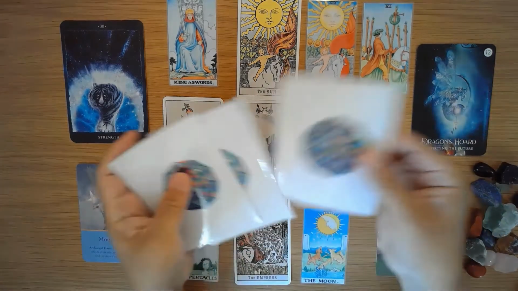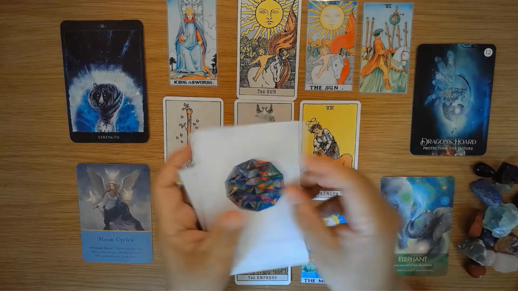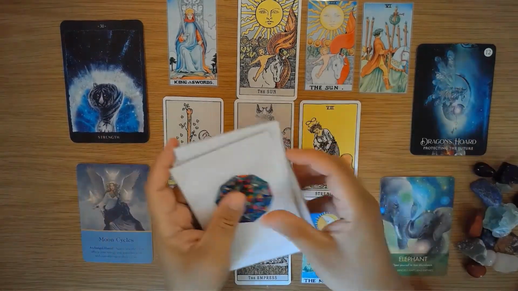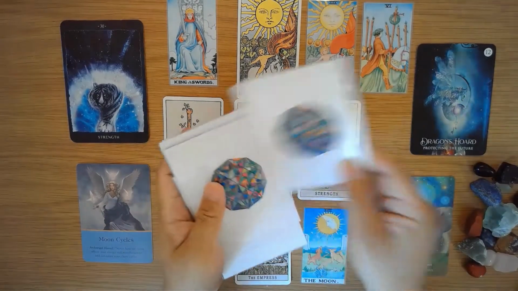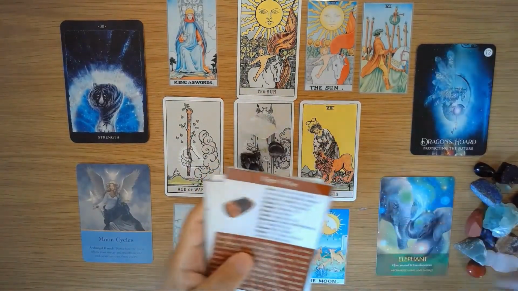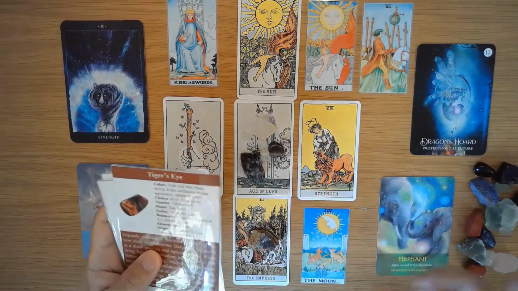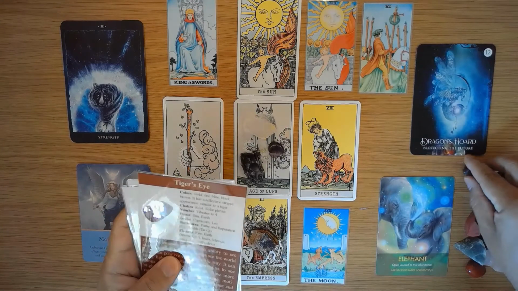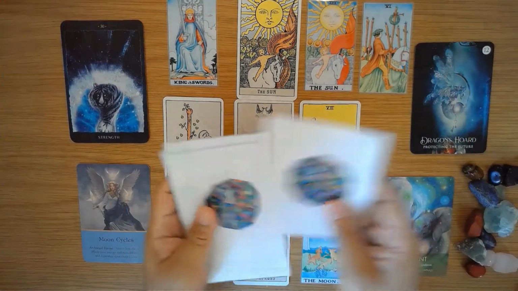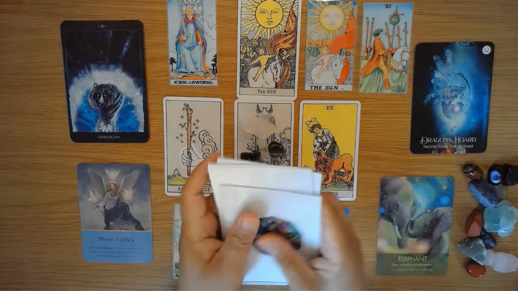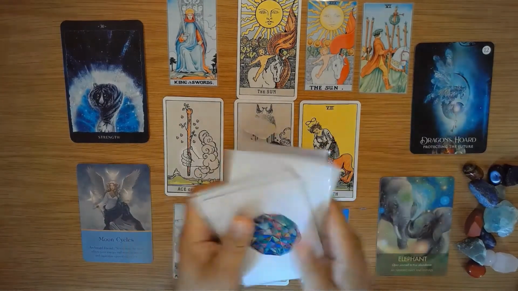Okay, so we will randomly shuffle these cards, and we will first start with the four corners of the earth. We'll start with south. Okay, so what will we put there? Tiger's eye. Okay, we have one tiger's eye here. We will place tiger's eye here. There's another tiger's eye here, so we will place it back here so that we'll be able to get it again. Okay, so tiger's eye is in the southern part.